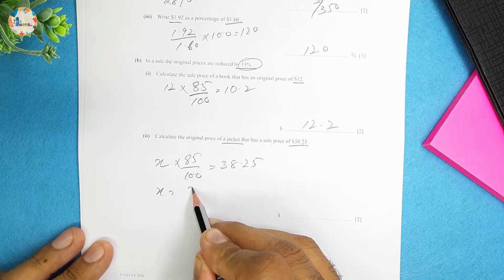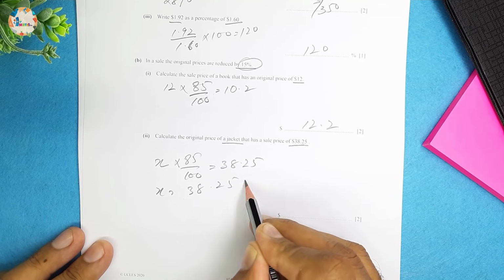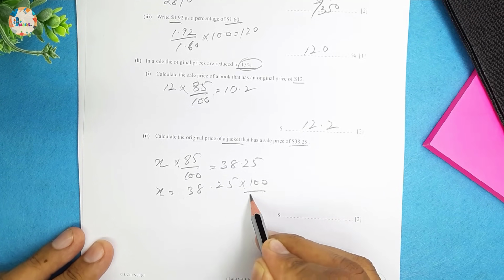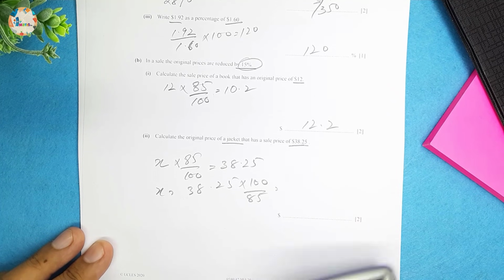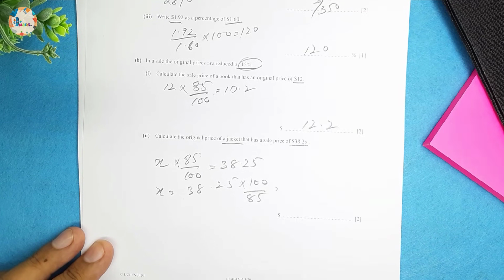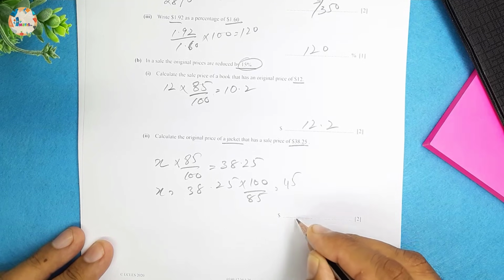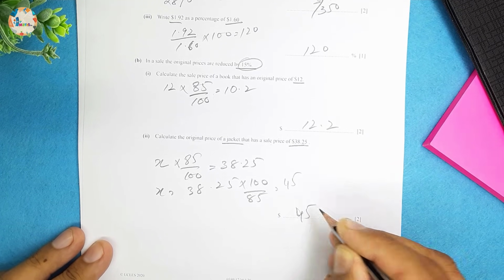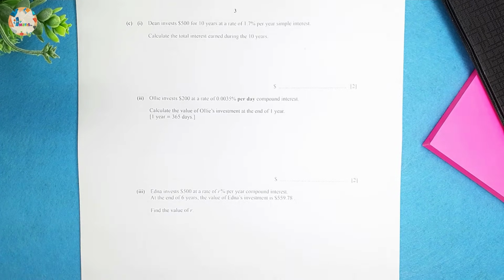So x will be equal to 38.25 times 100 divided by 85, and this will be equal to 45. So $45 will be our final answer for this question.